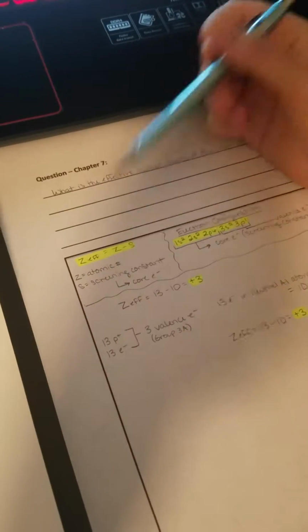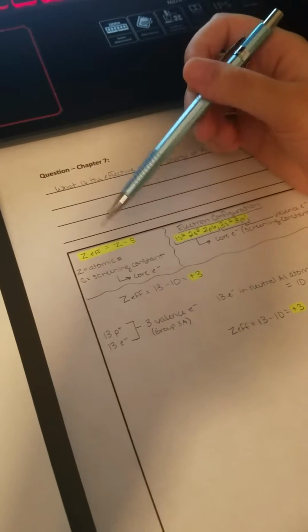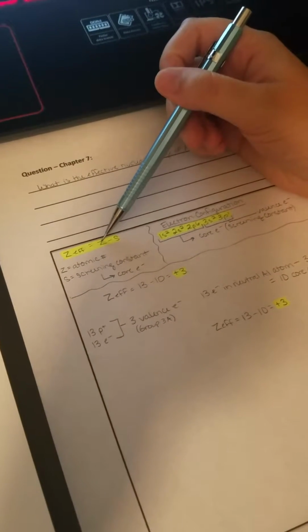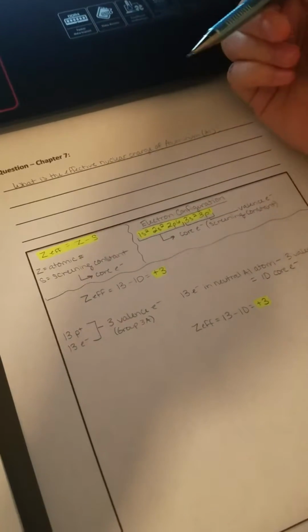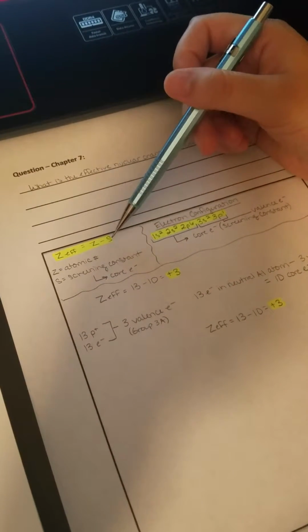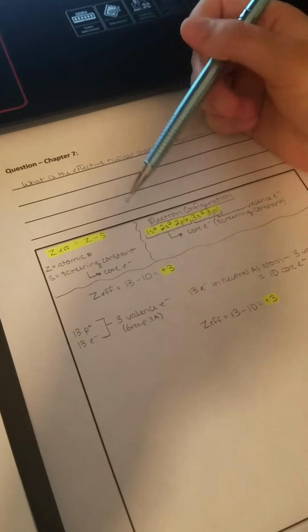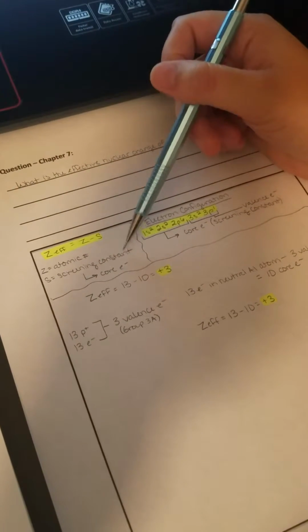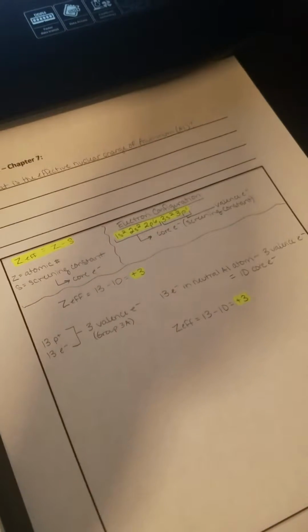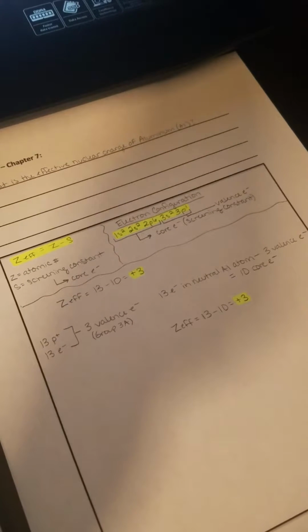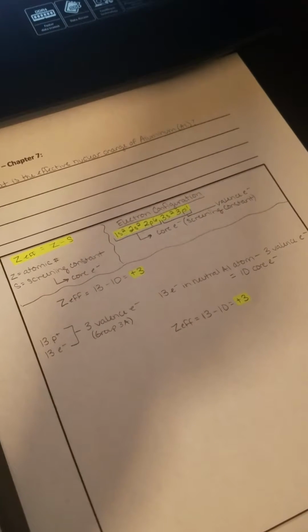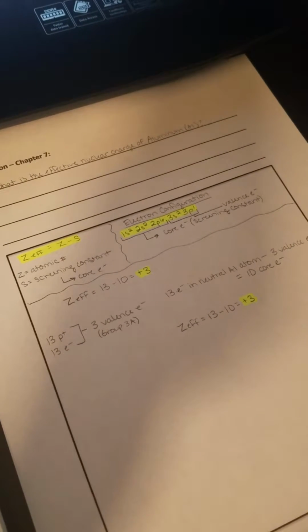So this is the equation for effective nuclear charge. The Z is going to stand for the atomic number of the atom that we're working with, which is aluminum, so that's going to be 13. And then the S is going to stand for the screening constant, which, in any case when you're working with effective nuclear charge, is essentially the core electrons that are blocking that attraction between the nucleus and the valence electrons.